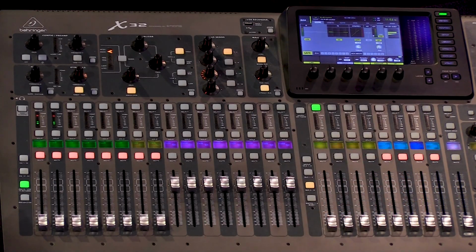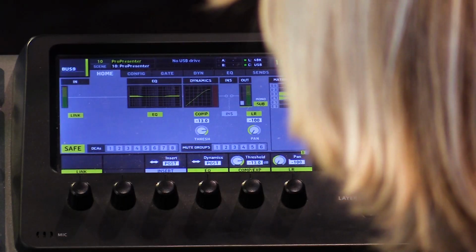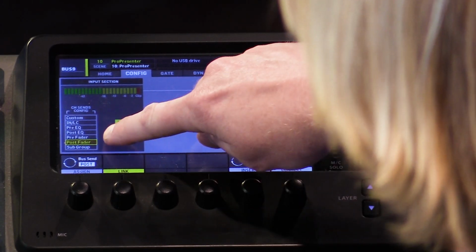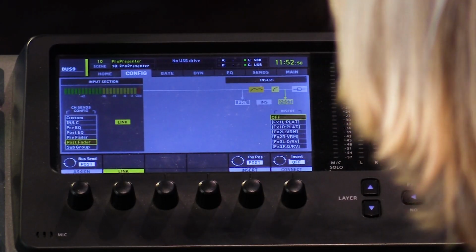The next thing that we need to do is configure our bus 9 and 10. So let's go over to the configure tab and make sure that our bus is configured as a post-fader mix. Now there are 2 main types of mix buses: a pre-fader mix and a post-fader mix. Typically a monitor mix for a musician is set as pre-fader. This allows the musician to set their monitor levels and they'll always be the same. So even if the sound person turns the fader up or down in the front of house mix in the room, the levels in their monitor will always stay the same.